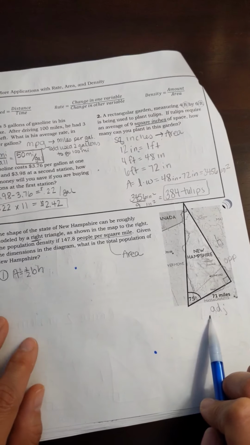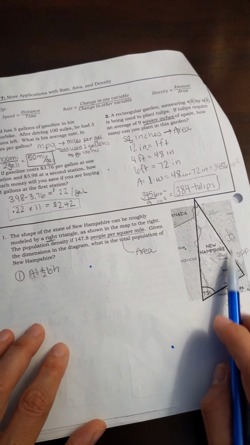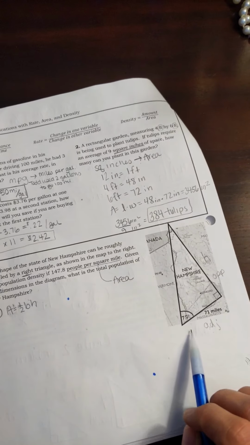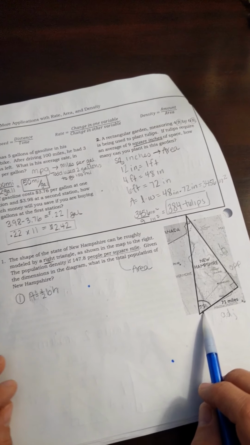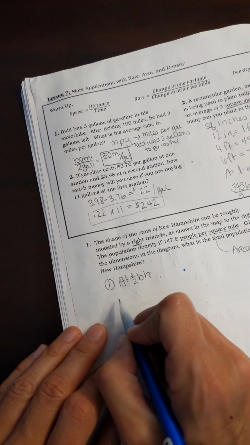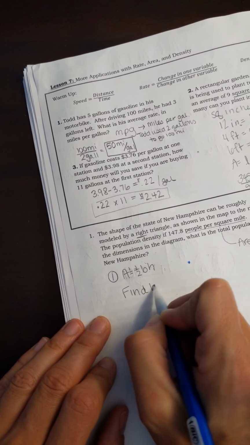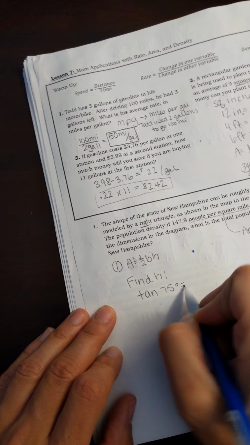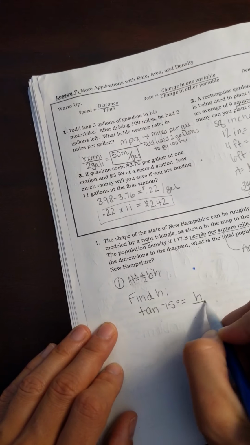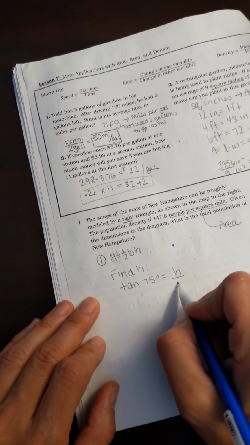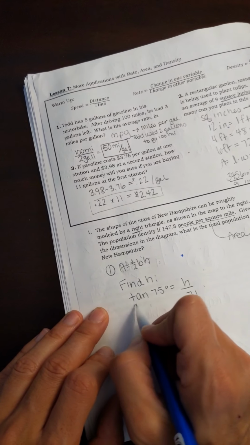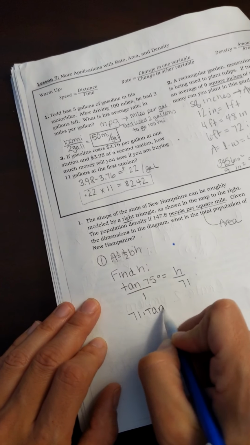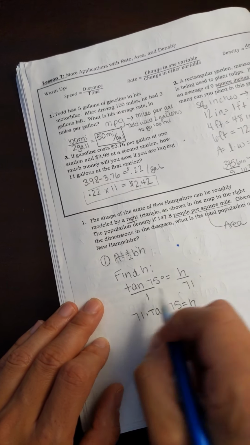So which one, SOHCAHTOA, uses O and A? Thinking about it? SOHCAHTOA. Tangent, right? So tangent of this angle. So let's find it by using tangent of my angle, 75 degrees, is equal to the opposite side, which we're looking for, which I'll use H for height, not hypotenuse, over 71. When we're looking for a side, remember we cross multiply. So this is going to be 71 times tan 75 will give us the height of our triangle.